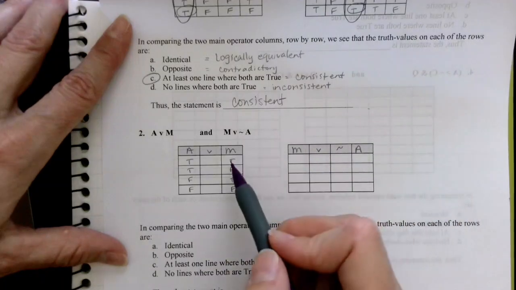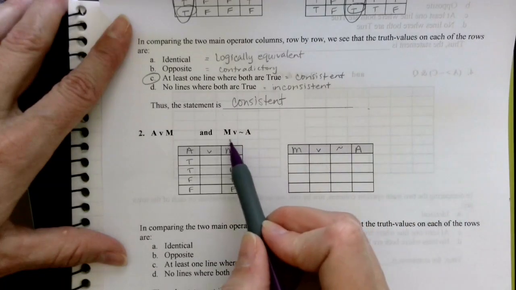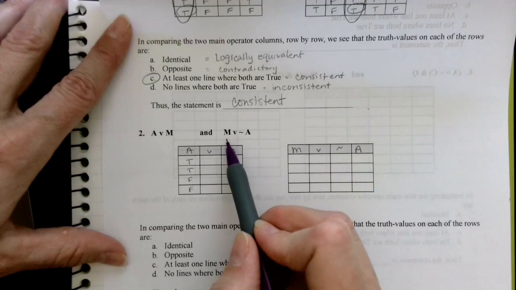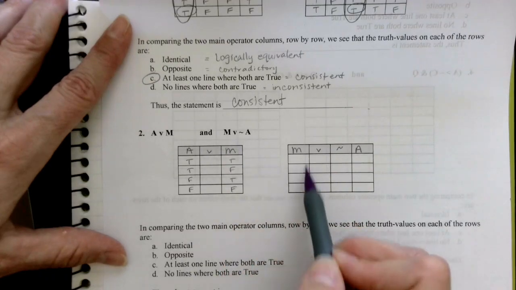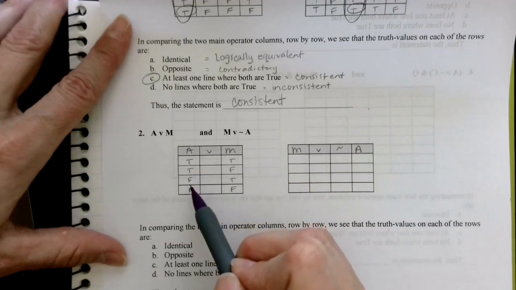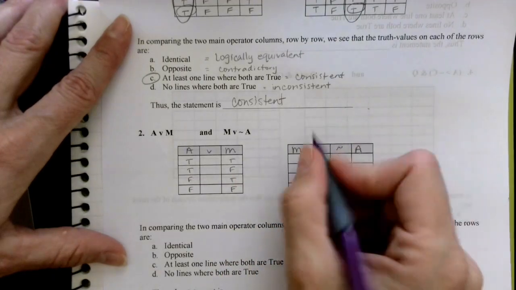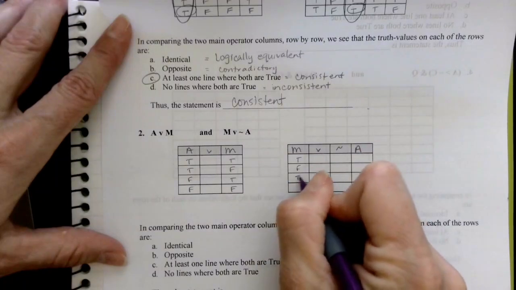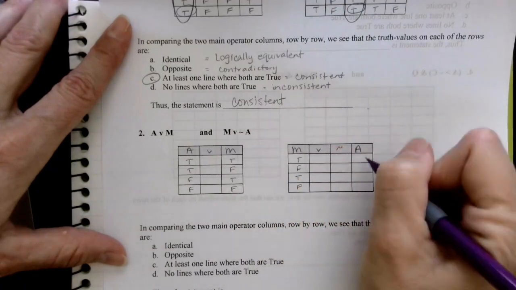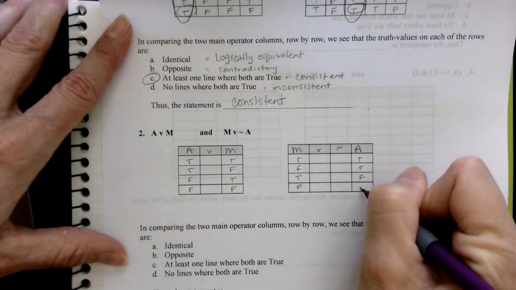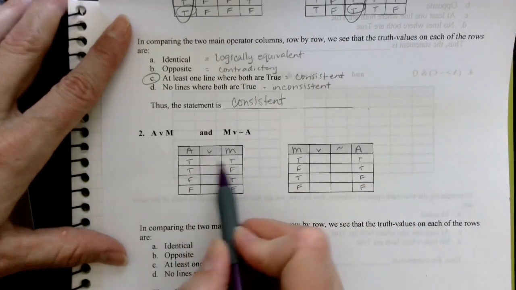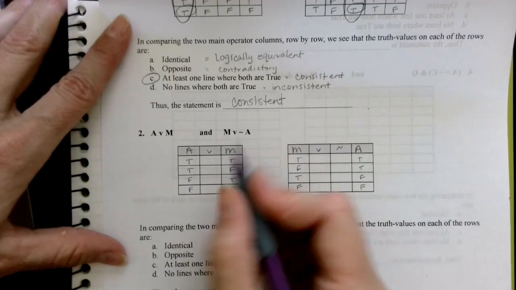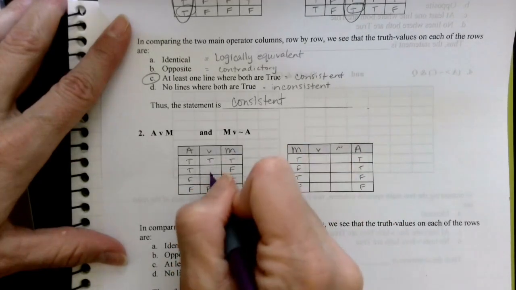This is one of those where you might start to put truth values beginning over here with the M as if it was the first variable, but just carry the same values over. So TF, TF for M, and then TTFF for A. Okay, we've got a disjunct, so we're looking for FF. We have 1. Everything else is T.